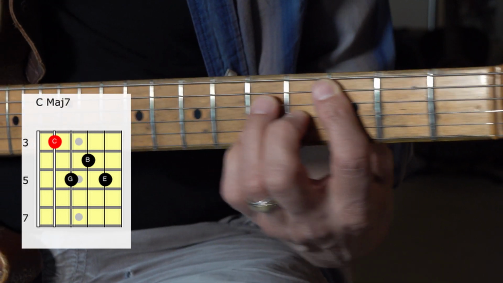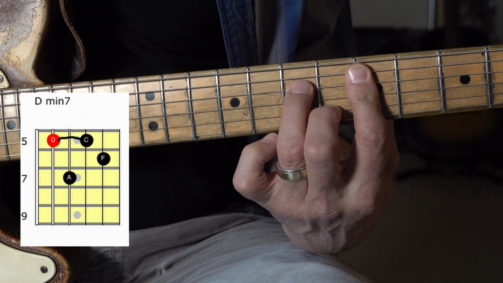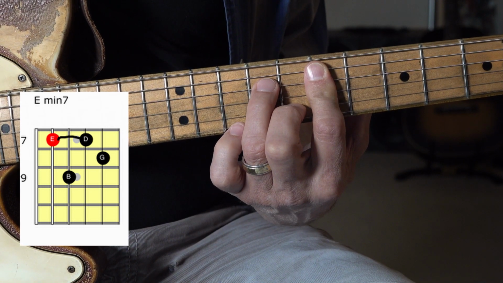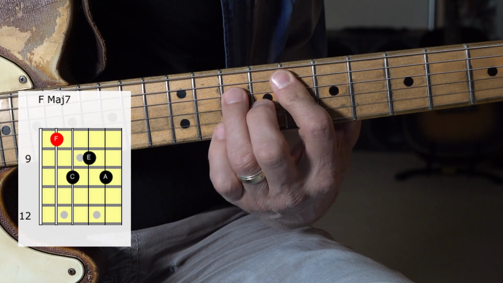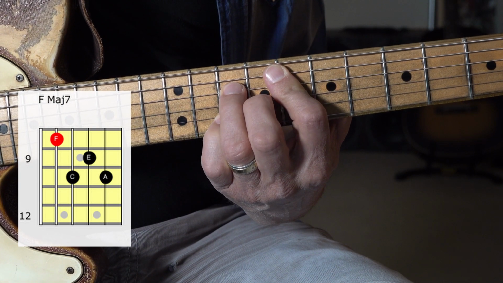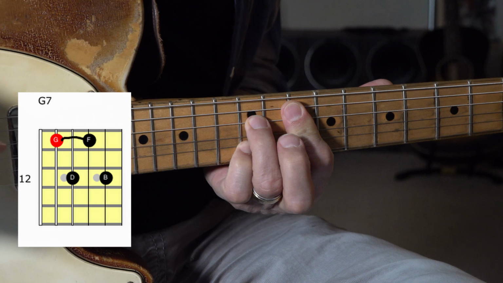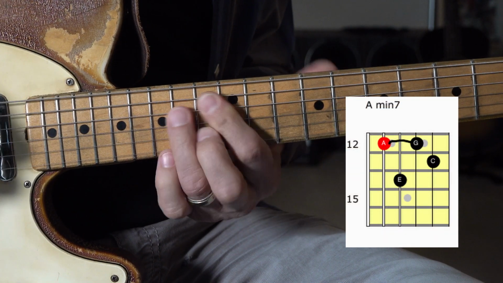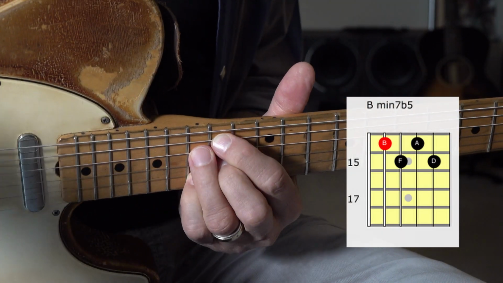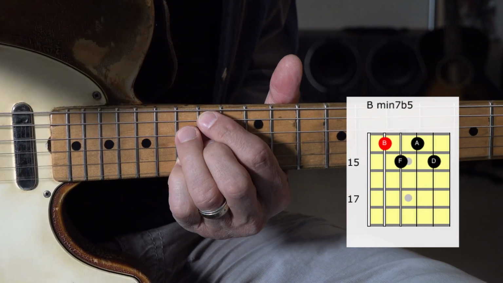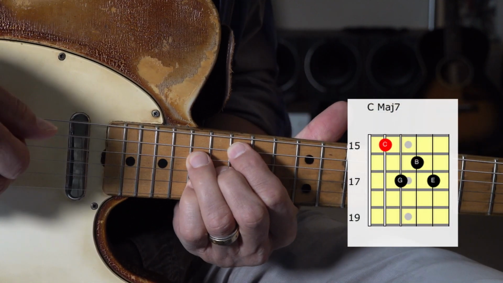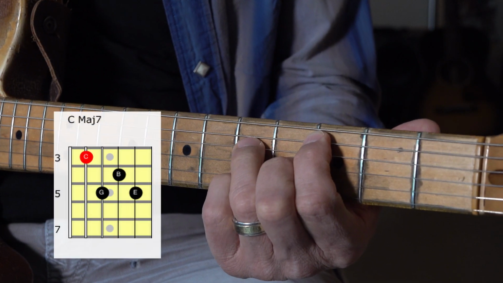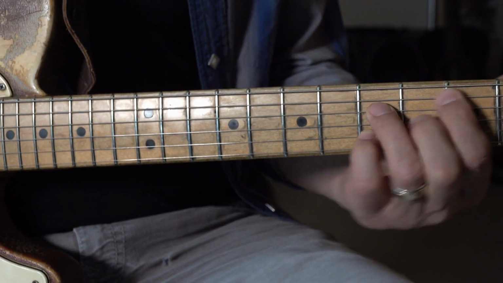3rd fret there I am at with my C major 7, D minor 7 at the 5th fret, E minor 7 the 7th fret. Then you're at F major 7 at the 8th fret, G dominant 7 at the 10th fret, A minor 7, 12th fret, and that brings us to the B half diminished or B minor 7 flat 5 at the 14th fret, back to the 15th fret for our C major 7 up an octave from where we began down here at the 3rd fret. So that's how I like to play it generally.